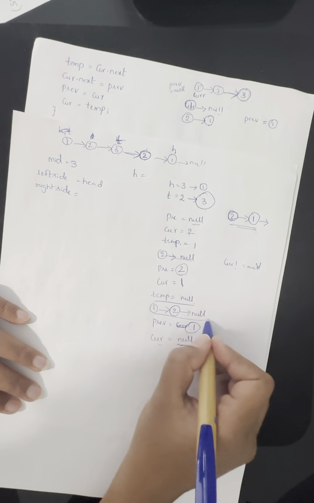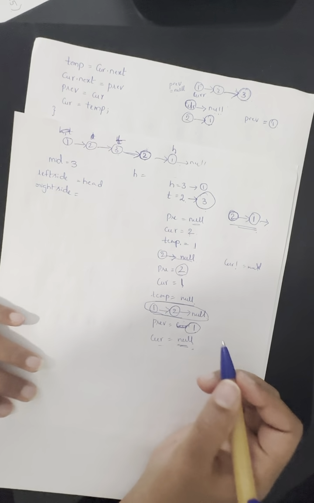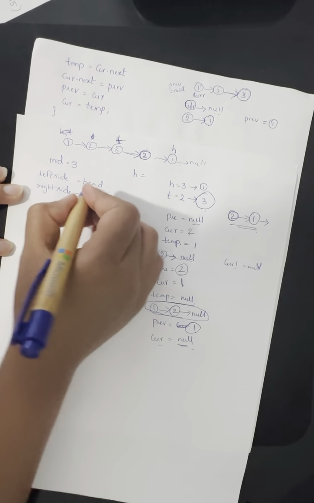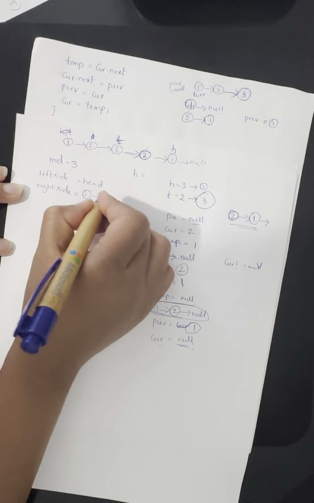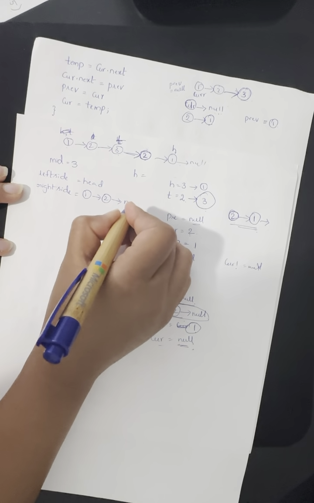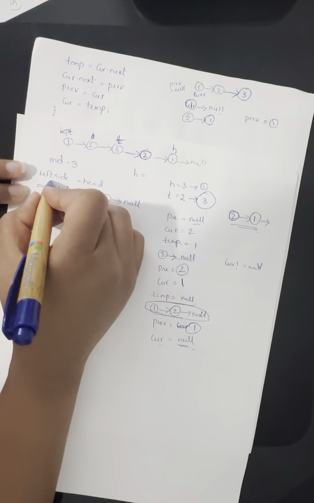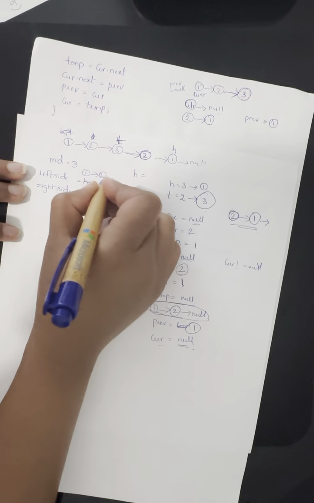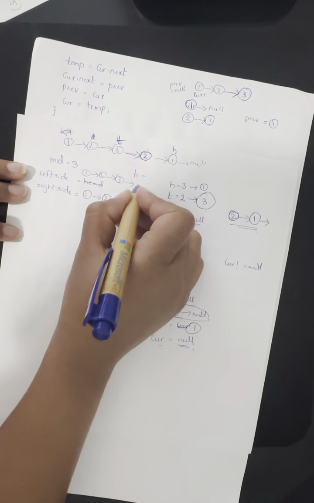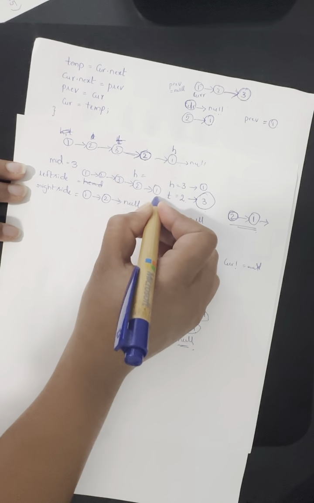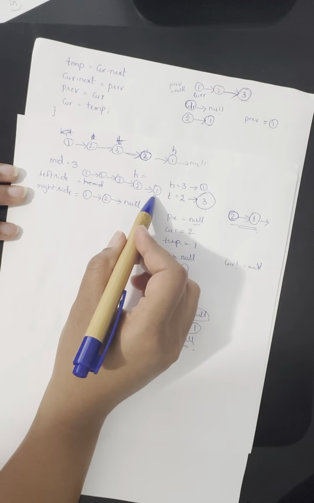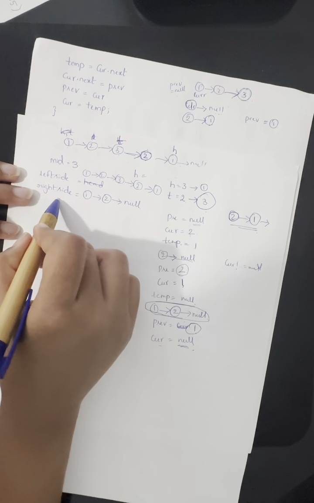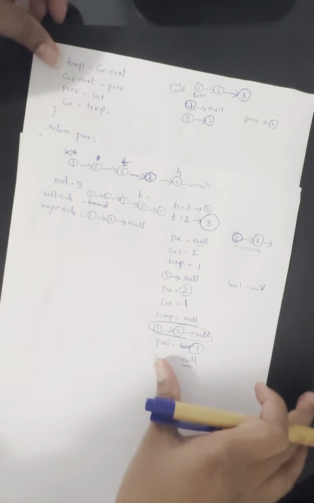So this is going to be returned. So in the right side we have 1, 2 and null, whereas in the left side we have 1, 2, 3, 2 and 1. So this is the one we have in the left side, and in the right side we have this.